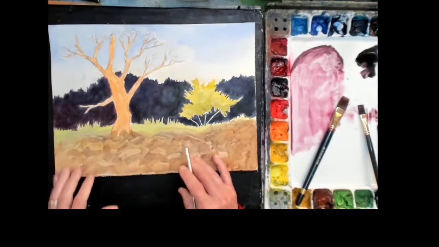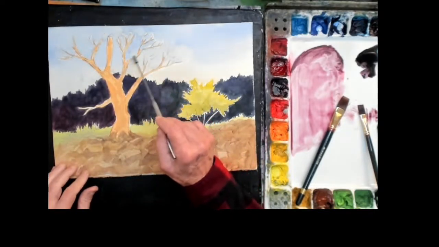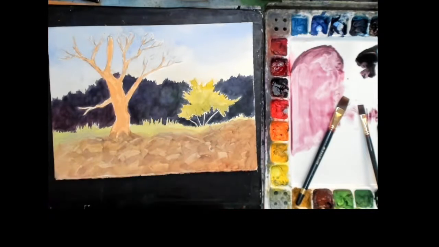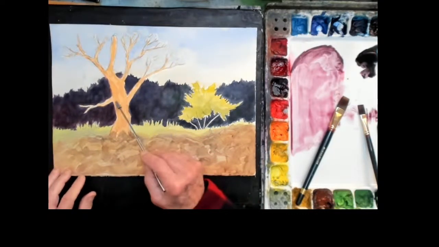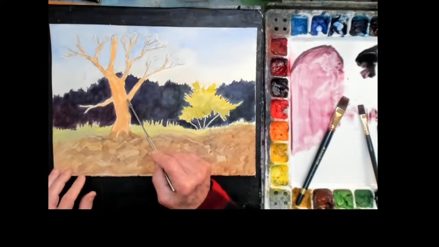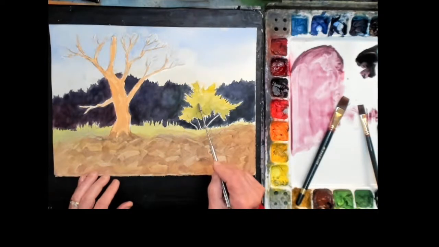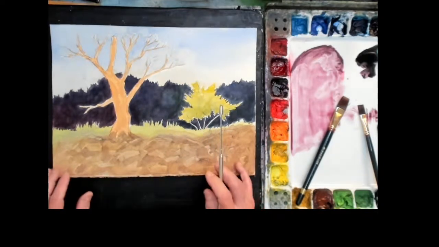Okay, and one of the problems is that the sky and the trunks are pretty close in value. That's one of the things I have to look at. Now this is a nice contrast here between the background, the middle ground, and the foreground. It's nice dark against light, and against the yellow green bush. That turned out real good.